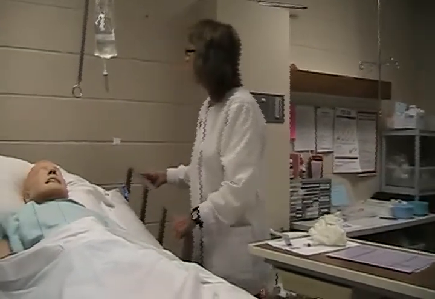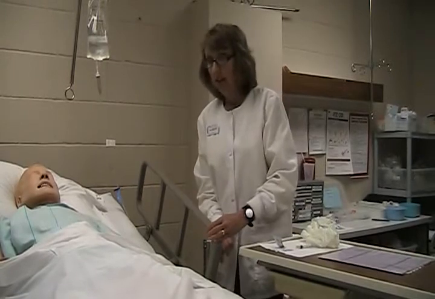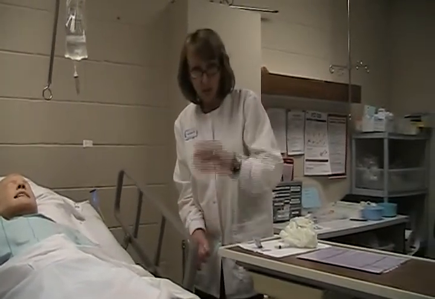Make sure my IV is still running at the correct rate, and let the patient know that I'll be back in 15 to 30 minutes to check on them for any adverse reactions to the medication. That concludes the demonstration of administering an IV push medication through a running line.